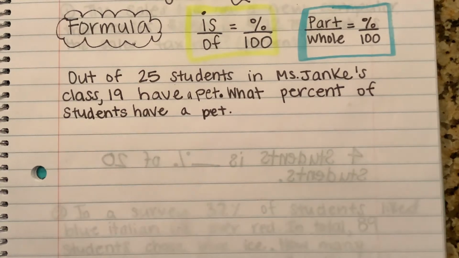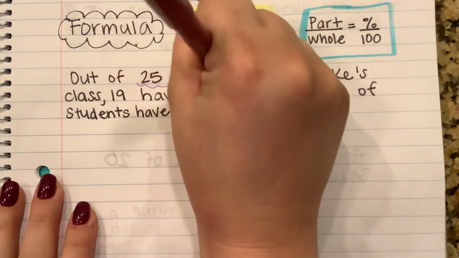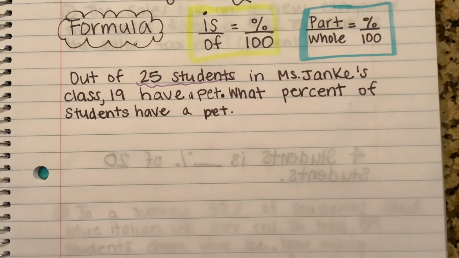Well, I can notice a couple things, and I'm going to go ahead and get out my color pens. You guys know I like to color code everything. So, out of the 25 students in Miss Janke's class, so our total number of students in this problem is 25 students. So that is our whole class.